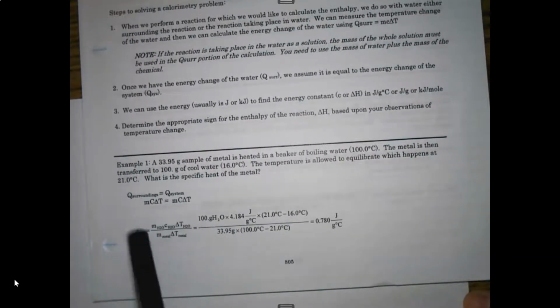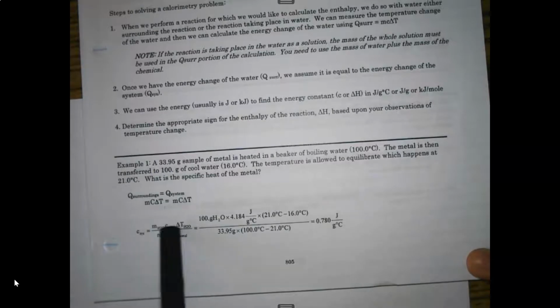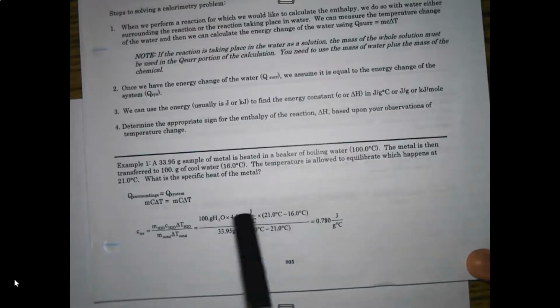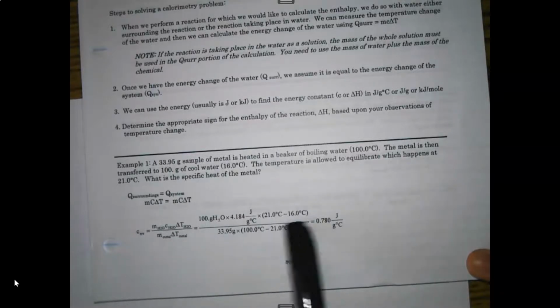All right, so MC delta T equals MC delta T. Denominator is going to be the metal. The numerator is going to be the water. So I have 100 grams of water at this specific heat. It started out at 16, changed to 21. So what's my delta T?